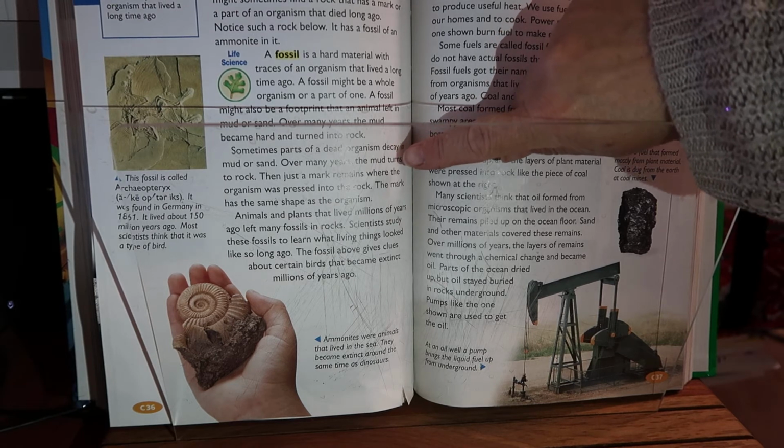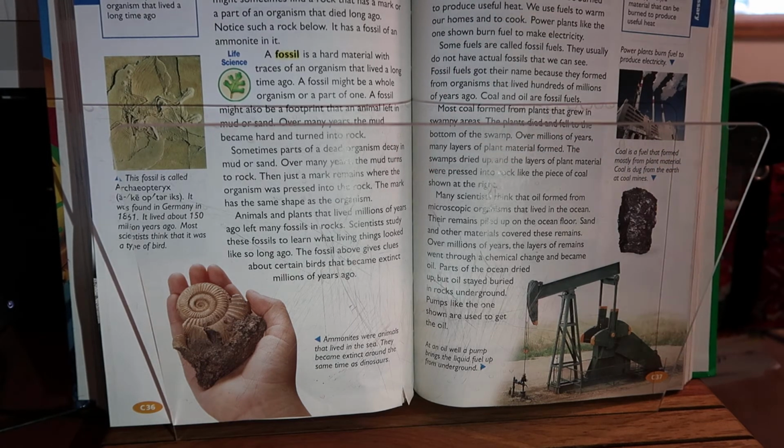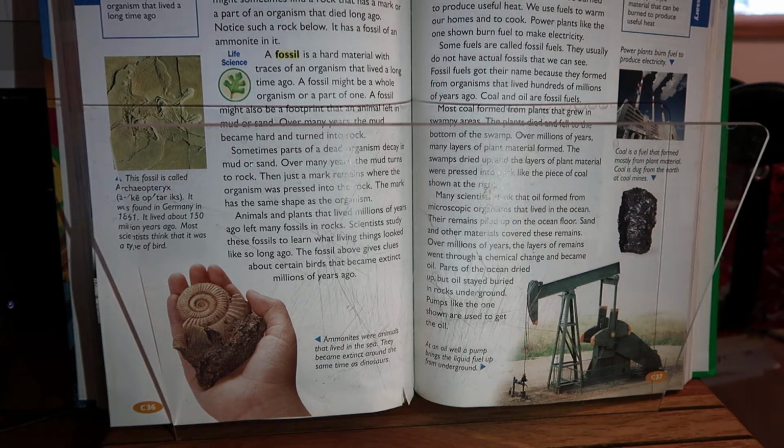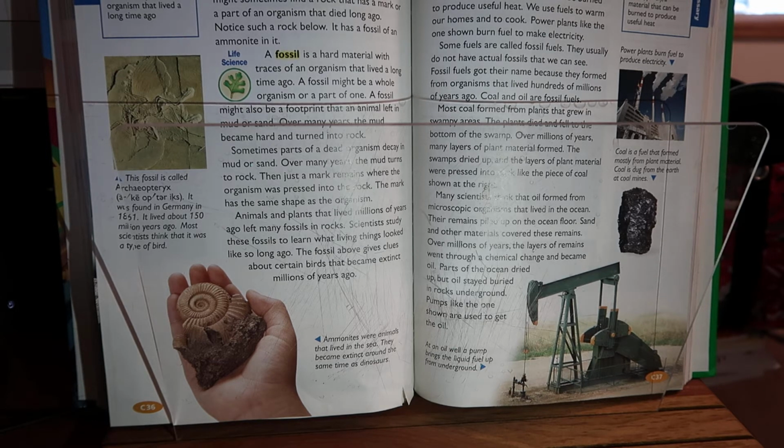That has turned into rock. Sometimes parts of dead organisms decay in mud or sand. Over many years, the mud turns to rock. Then just a mark remains where the organism was pressed into the rock. The mark has the same shape as the organism.